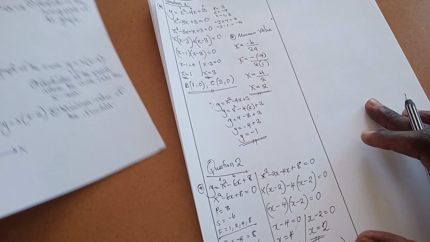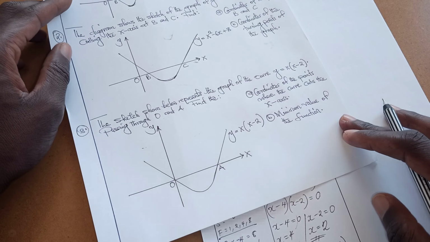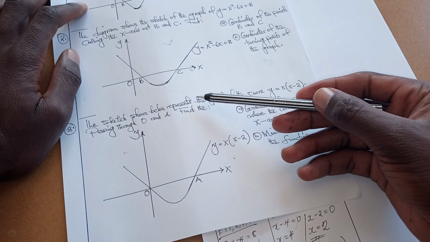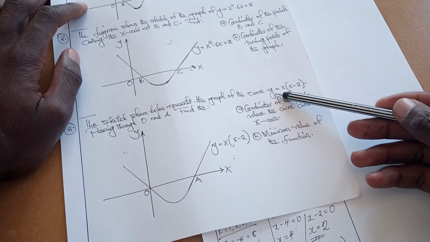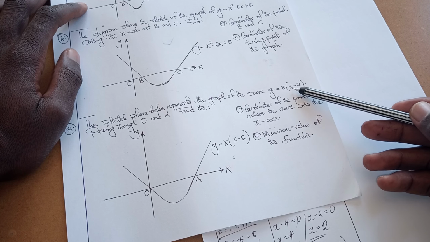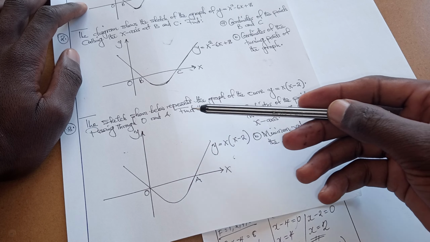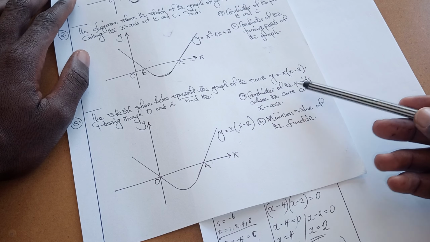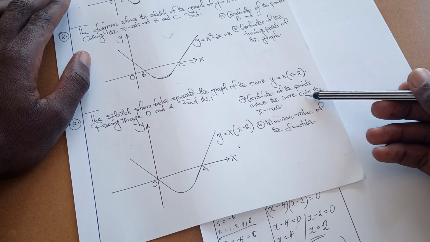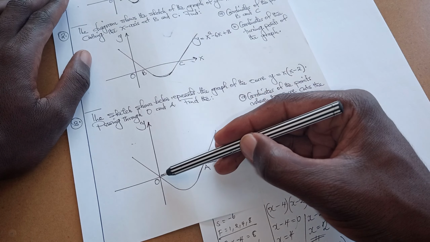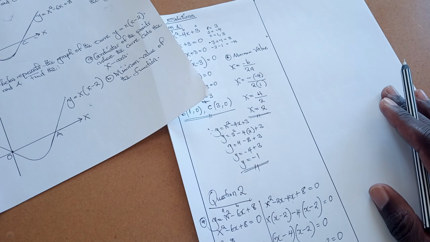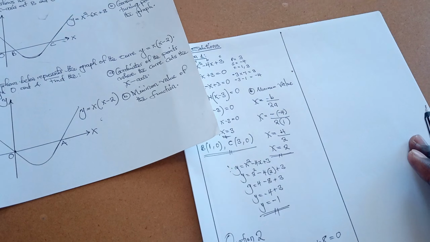Okay, let us look at the third and last question. So the third question said, the sketch shown below represents the graph of the curve y is equal to x, and then in brackets x minus 2, passing through O and A. Okay, find the coordinates of the points where the curve cuts the x-axis. So here at O and at A. Okay, so let us see how we are solving this one.